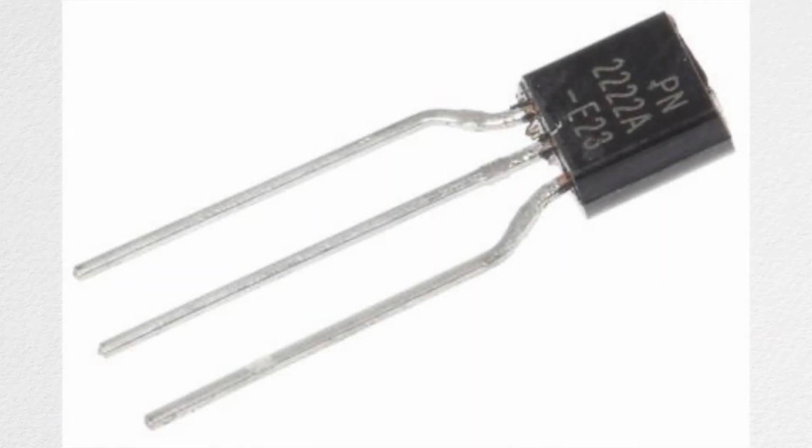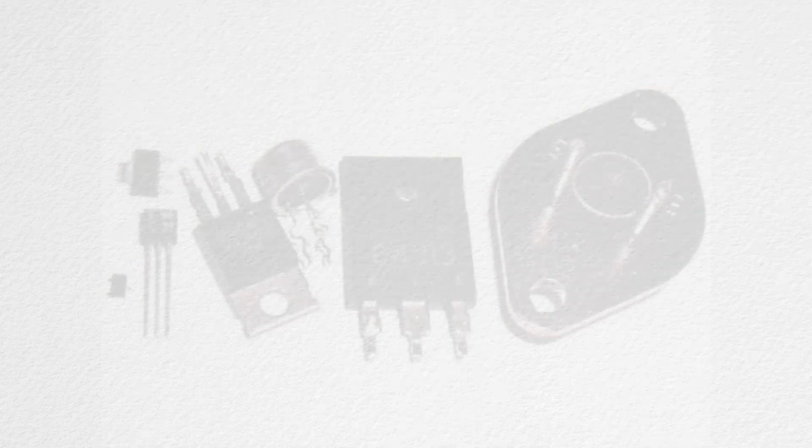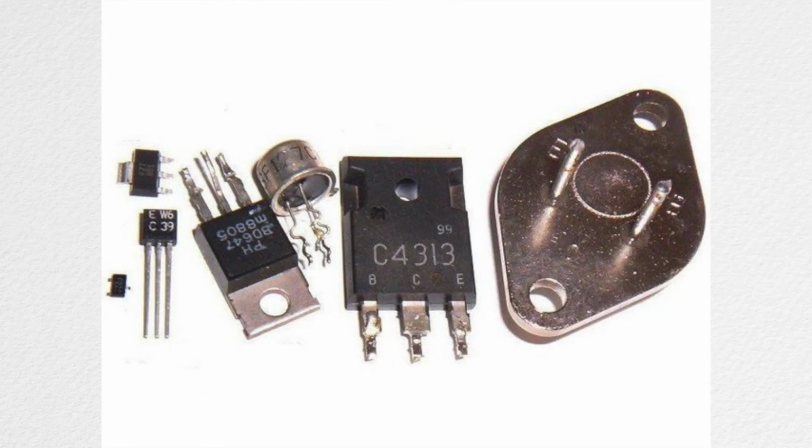Now we're going to talk about transistors. Now, transistors come in many shapes and sizes, and there's no way that I can cover them all in this short video. However, I can give you a few examples of what they may look like. Okay, laid out here are several different types of transistors. On the far left, we have a surface mount type of transistor, and on the far right, we have a high power transistor.